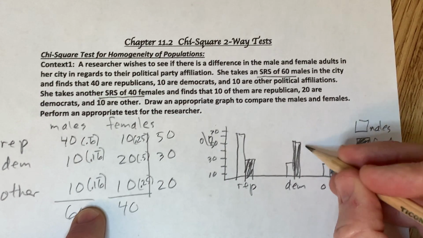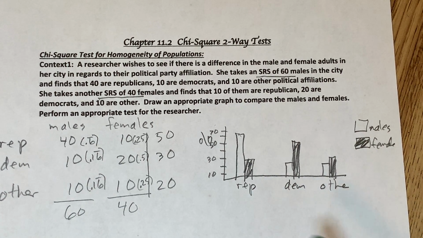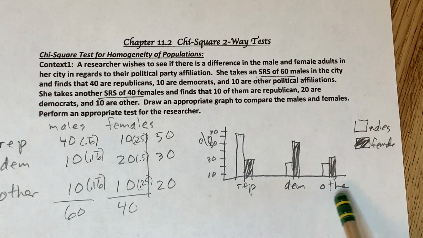Remember in chapter 1, we don't cuss when we're describing categorical data. We just describe what we see in the bar graph. And so we would say that the males are much more likely to be Republican, and the females are much more likely to be Democrat or possibly other.